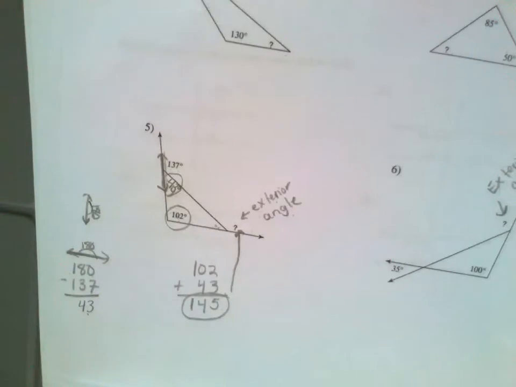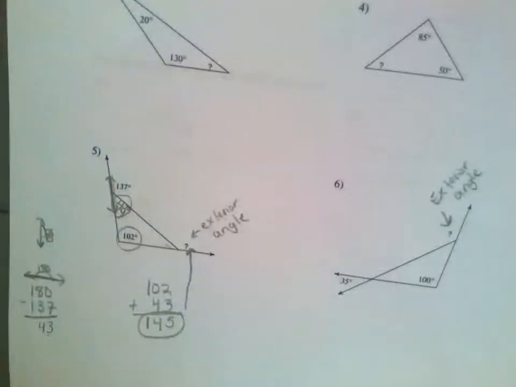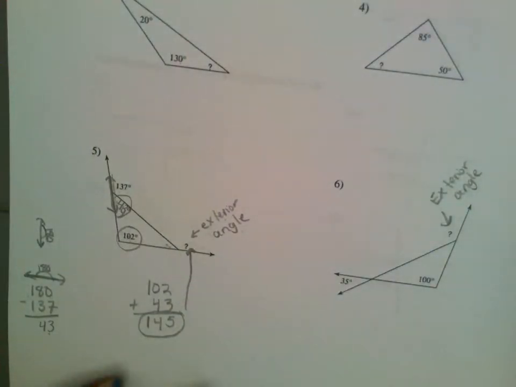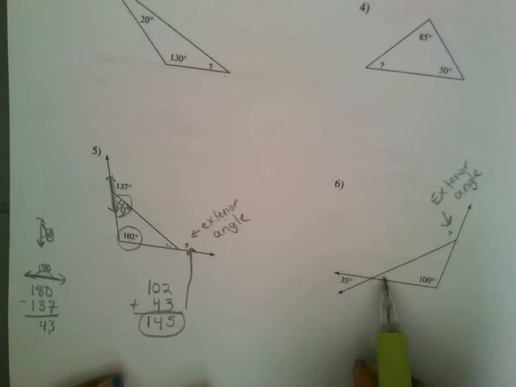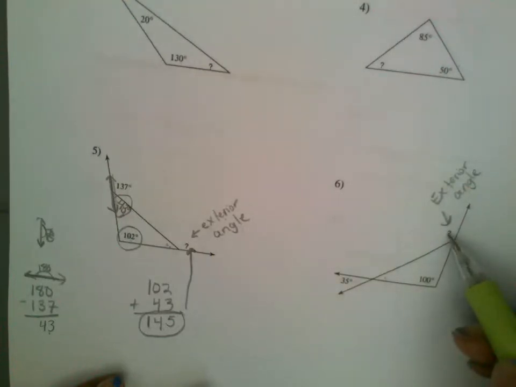I think somebody was getting ready to say something. Okay, all right, y'all. Here, to find the measurement of this exterior angle, you have to add the two opposite interior angles together. So this angle plus this angle equals the exterior angle.